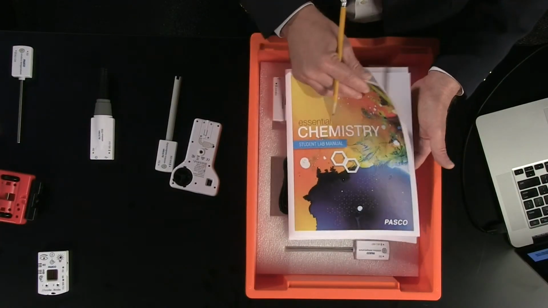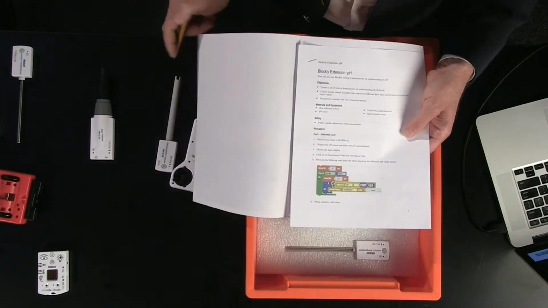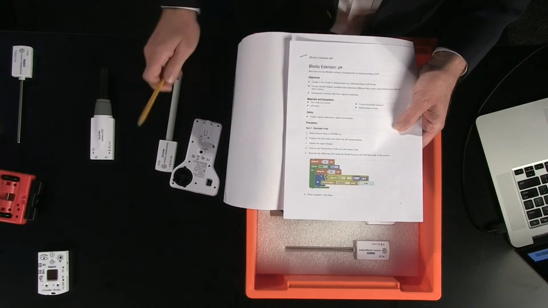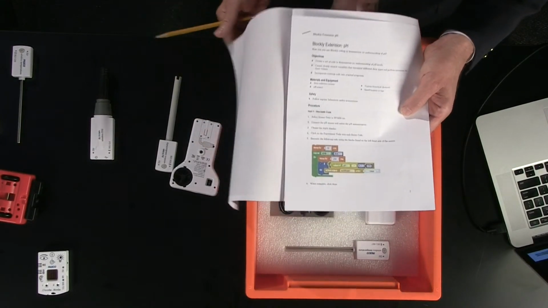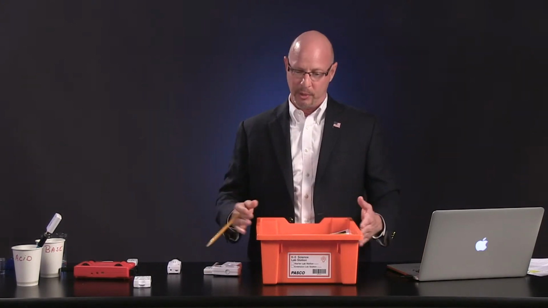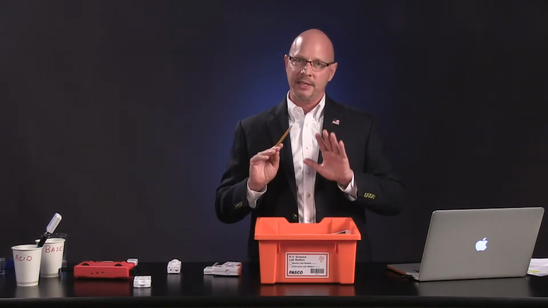And within the manual, you're going to find activities. And take a look at the neat thing with these activities: examples of extensions that can be used for coding. So we've got it all figured out for you. Whether you have old equipment, no equipment, new equipment, or you need equipment, we have ideas for you.